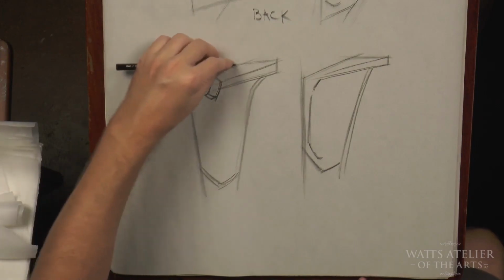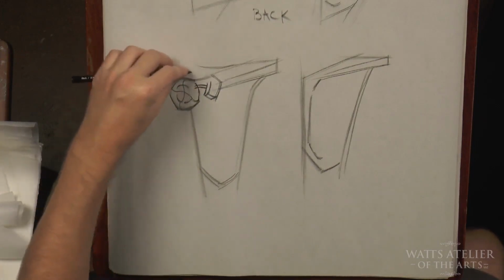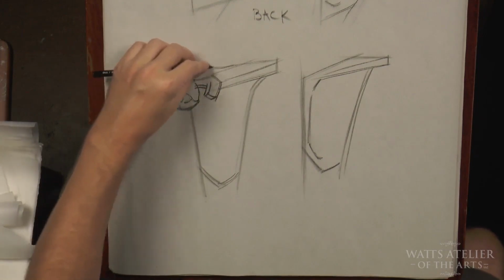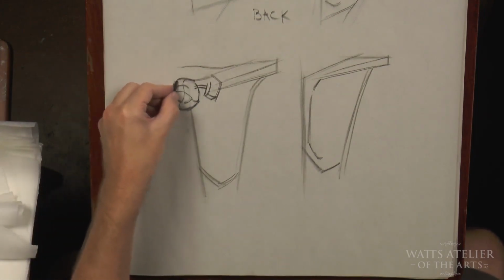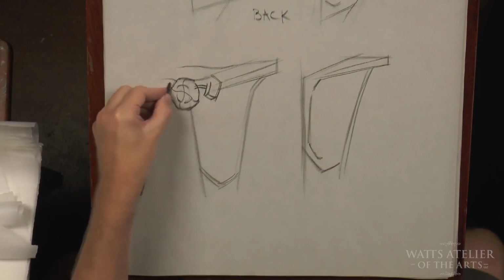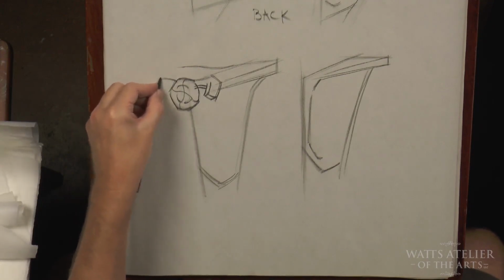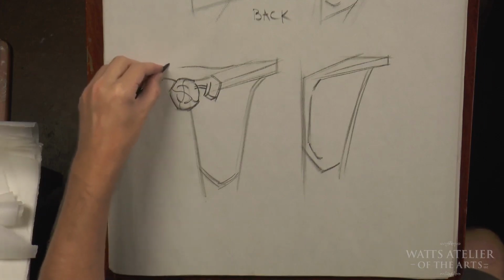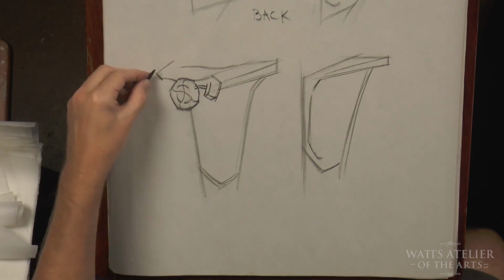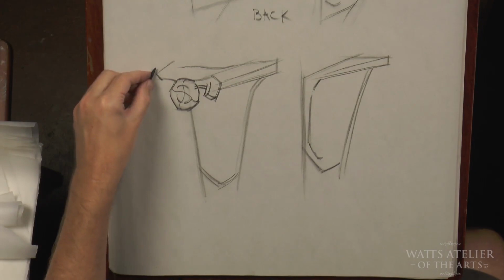It's hanging off in this direction, sticking out here and out this way. And again, we're seeing process kind of doing this.